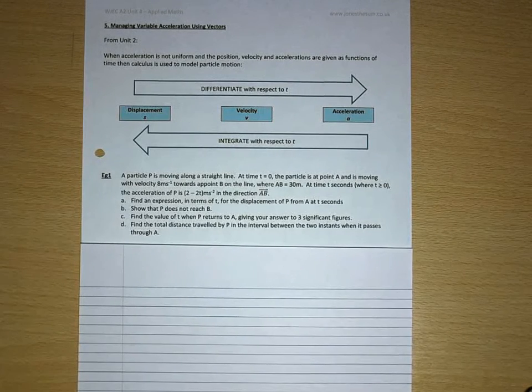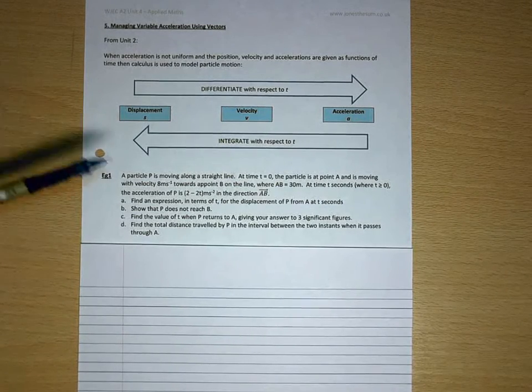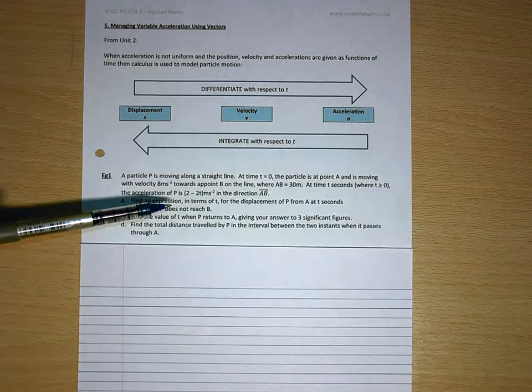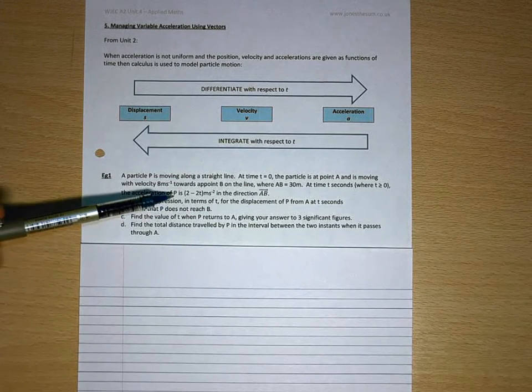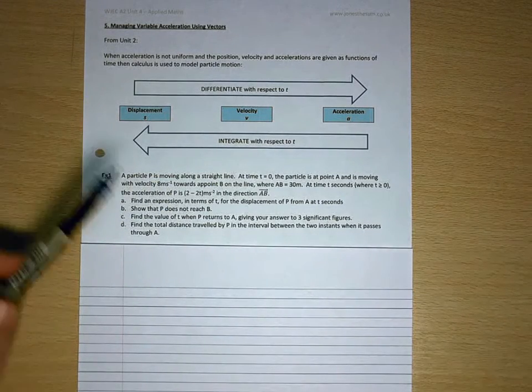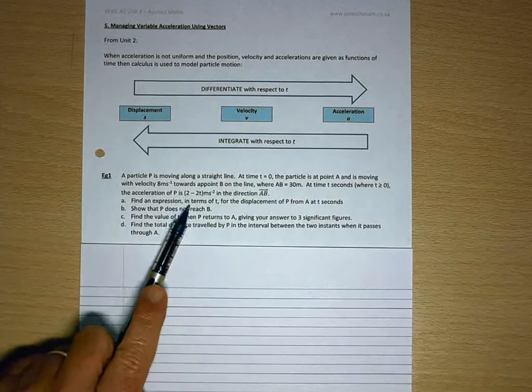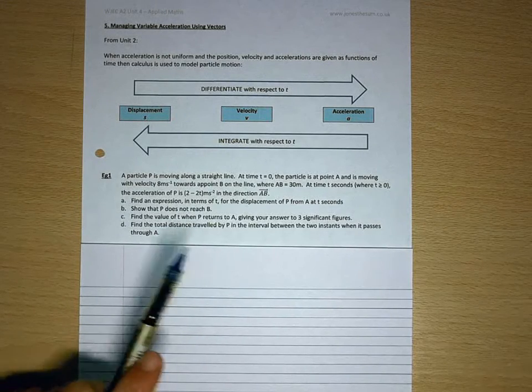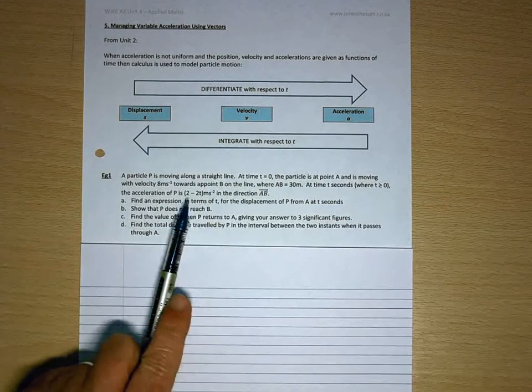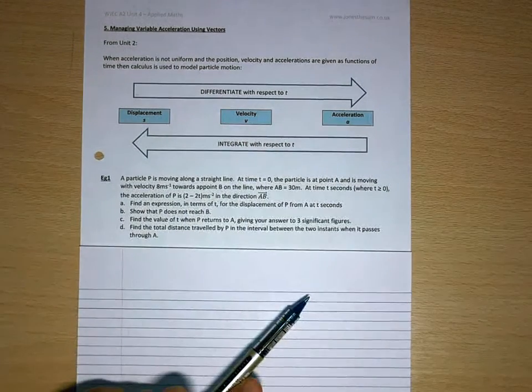Right, so when you're working with variable acceleration, or when you're trying to spot whether you can use SUVAT formally rather than variable acceleration, the clue is generally in the fact that the motion is described as a function of time. So you'll be given an expression related to the acceleration, the velocity, or the displacement as a function of time, as we can see here.